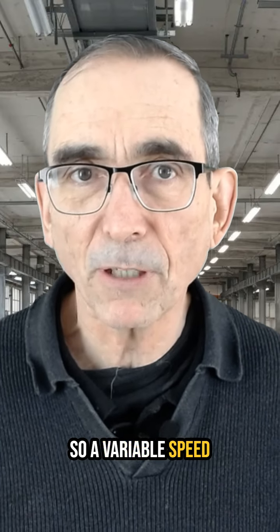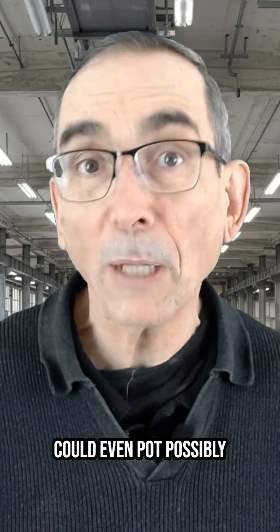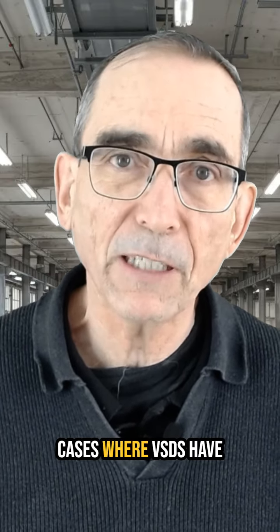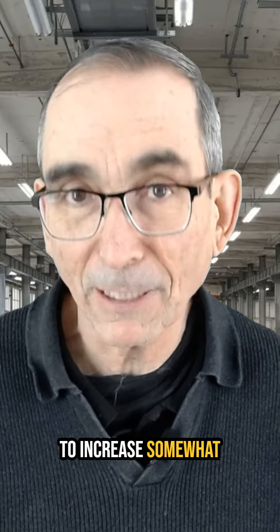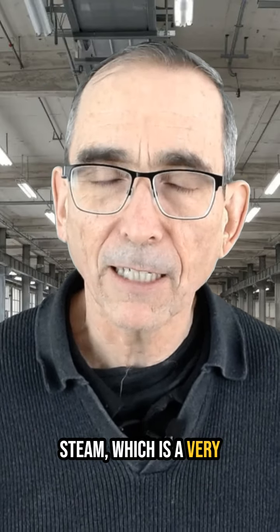So a variable speed drive might help on some loads, or in other loads it could even possibly increase energy use. I have actually seen cases where VSDs have been wrongly specified and caused energy use to increase, somewhat counterintuitively.